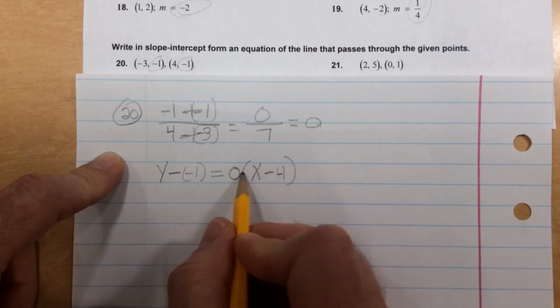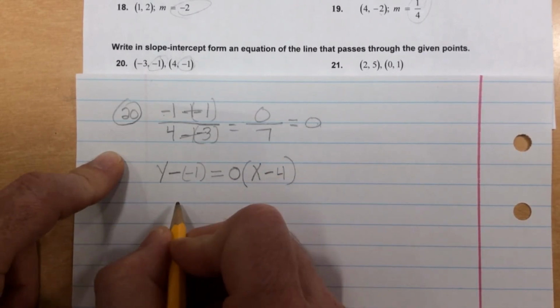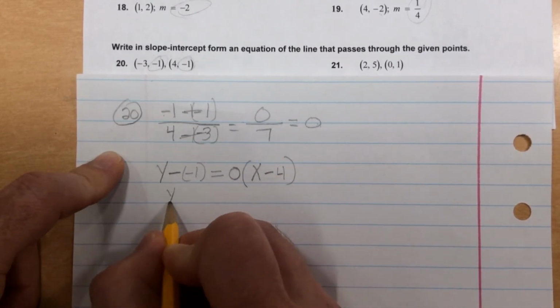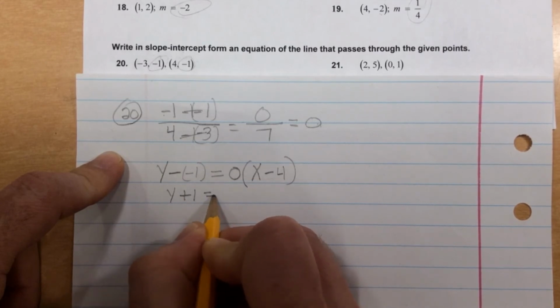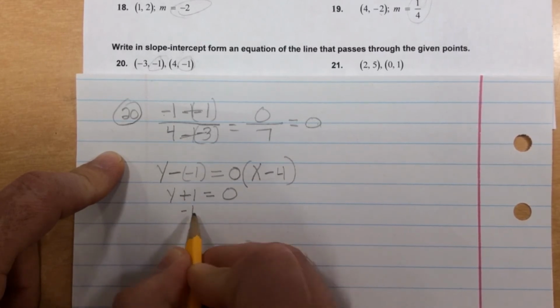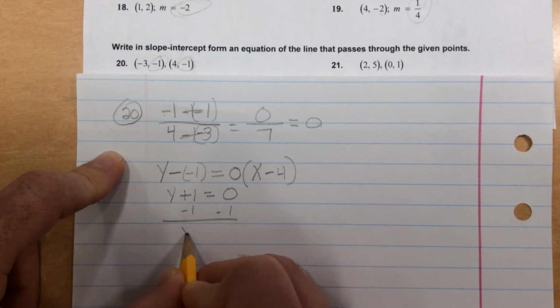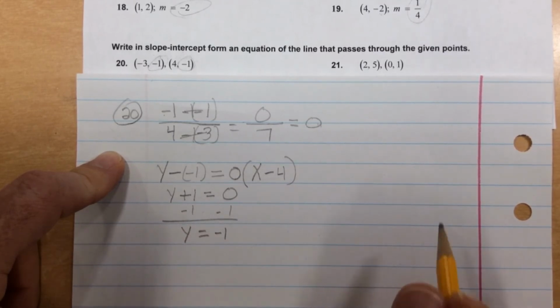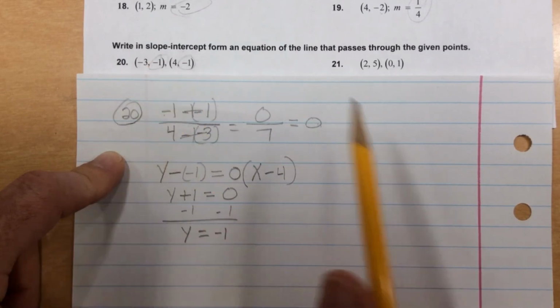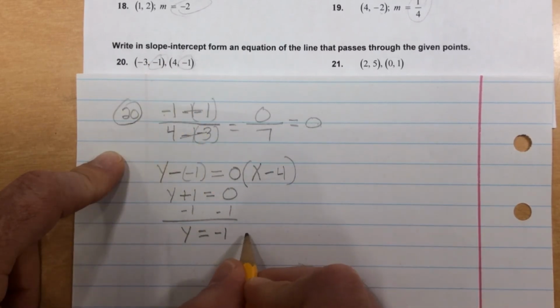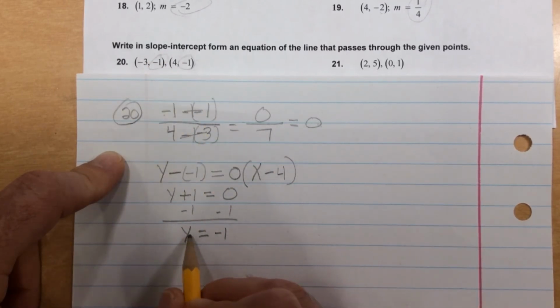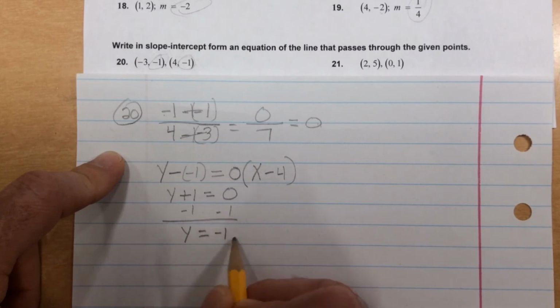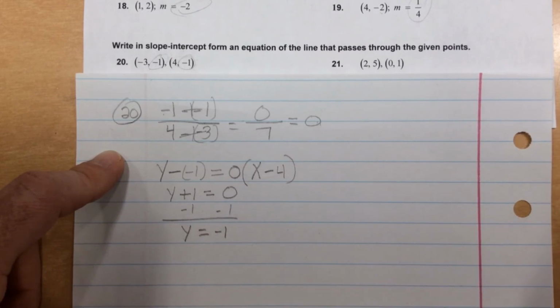Well, if we look, 0 times this is all going to just be 0. So I have y plus 1 equals 0. I subtract 1 from each side, and I get y equals -1. So that really is in slope-intercept form because the slope is 0. The intercept is -1. Sorry, there is no slope here. So y equals -1. It's just a horizontal line.